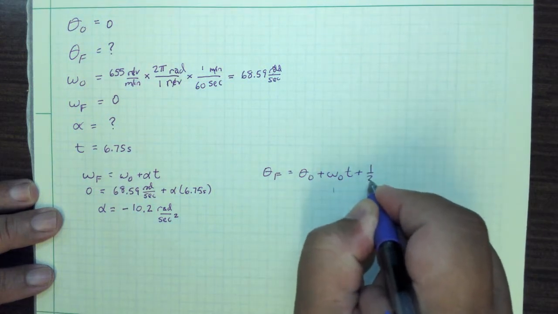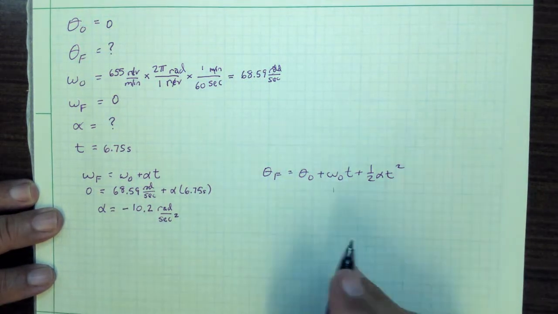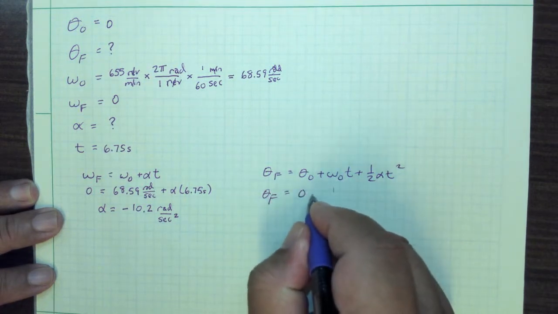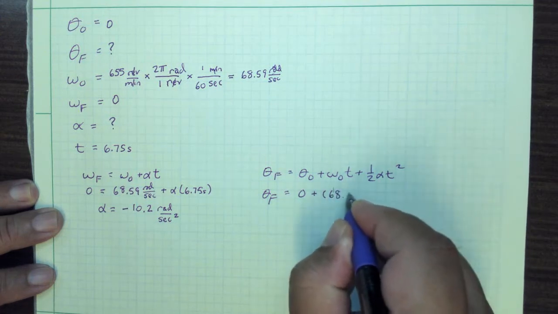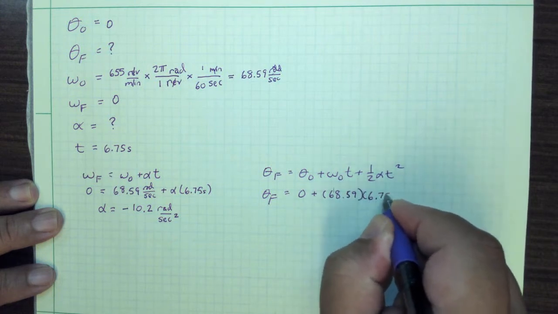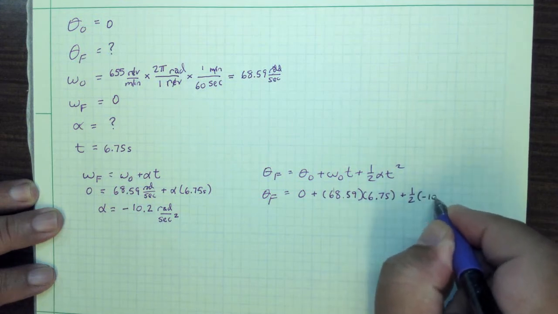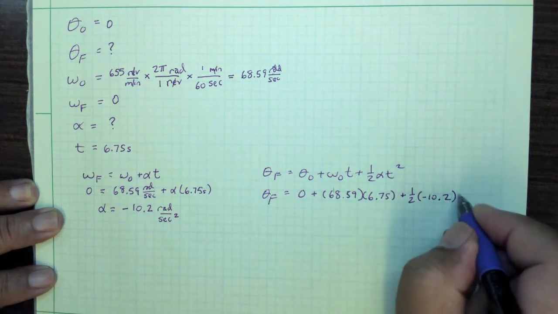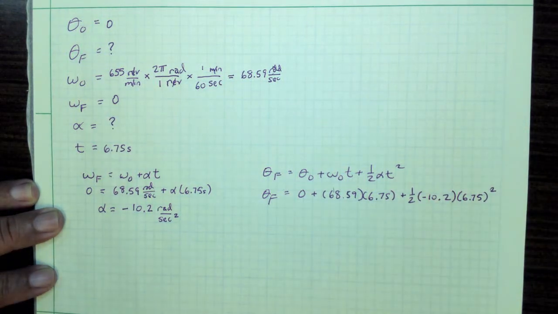Since we know everything here in this equation, we just figured out alpha, so we can calculate that final angle. 0 is the initial angle. The initial angular velocity is 68.59. The time is 6.75. Notice here when we put in the figure for acceleration, we have to keep that negative sign in there. And the time, 6.75 seconds, is squared.